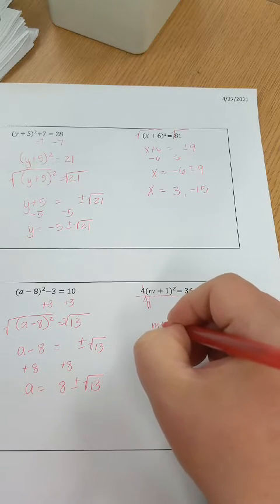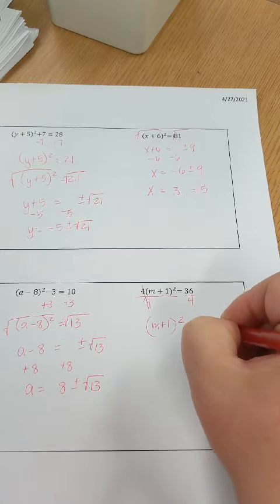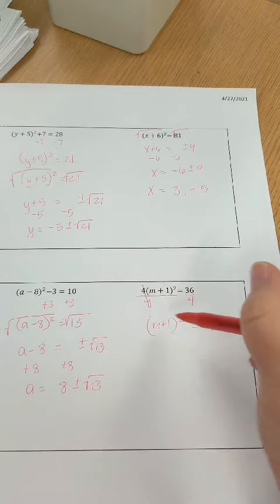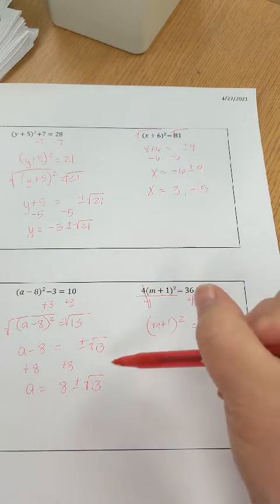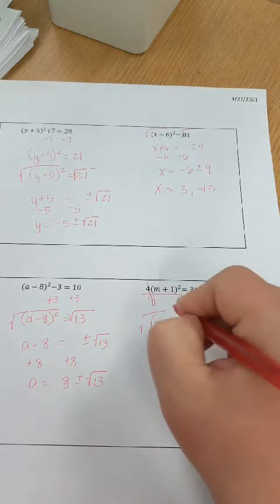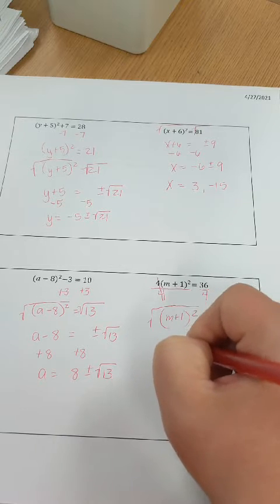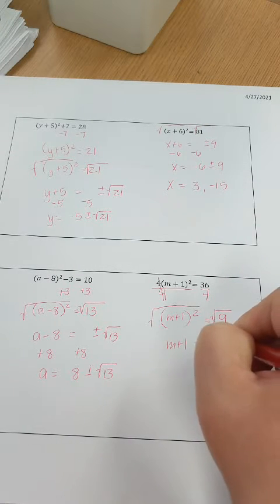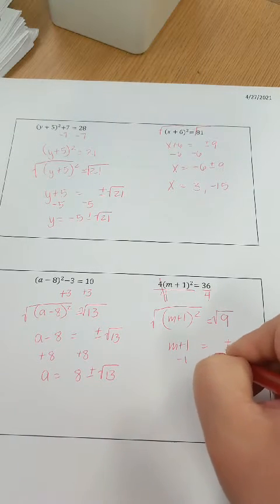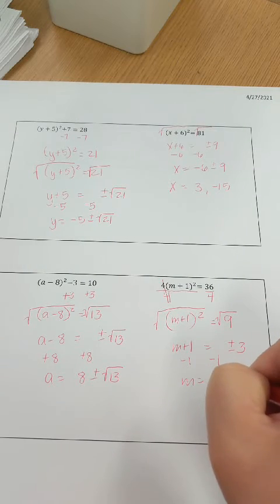So then we have m plus 1, still squared, equals 9. Well, we like when there's a perfect square here, because then we're not dealing with a square root like this. So then we square root both sides. So m plus 1 equals plus or minus 3. So minus 1, m equals negative 1 plus or minus 3.